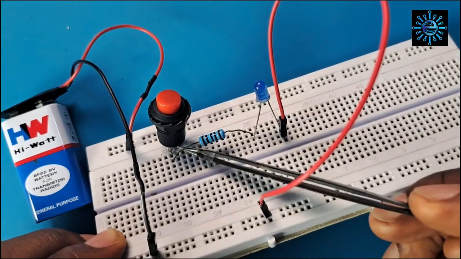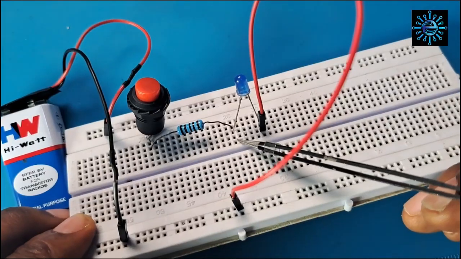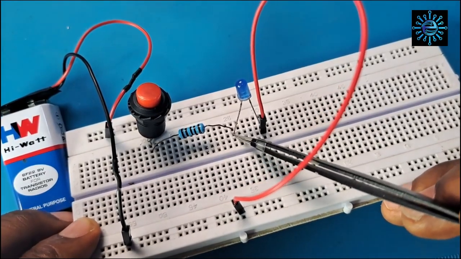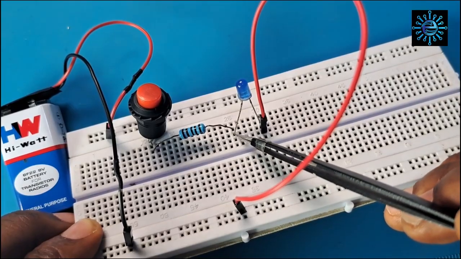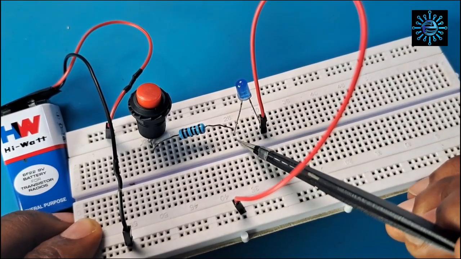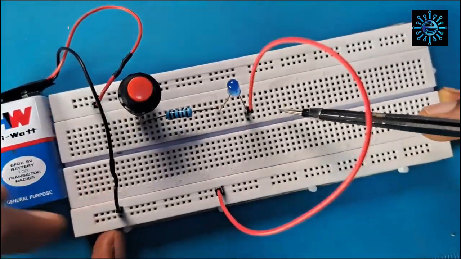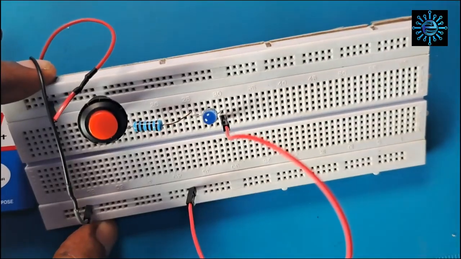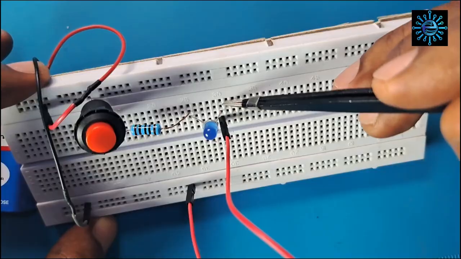Then we have the other leg of the resistor connected on another point on the breadboard, which is this line on the breadboard. And on that same line, we connected the positive leg of the LED, which is the longer leg of the LED. And then we connected the shorter leg of the LED on another line of the breadboard, which is here.